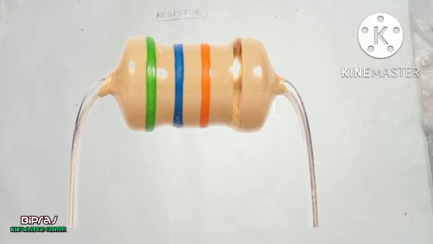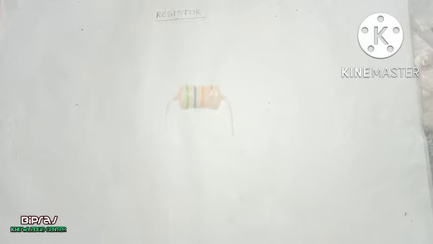Hey guys, today we are going to learn about resistors. But before that, we should know what resistance is. It is the property of any body that opposes the flow or propagation of any force. For example, in case of fluid flow, it is called drag because it opposes the flow of fluid. And in case of normal force, we call it friction.